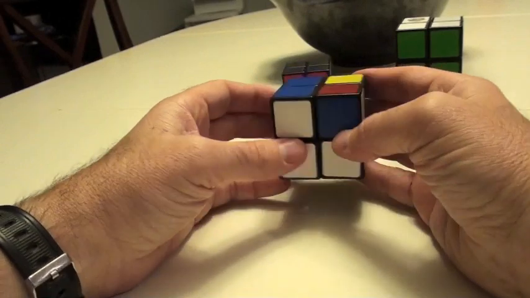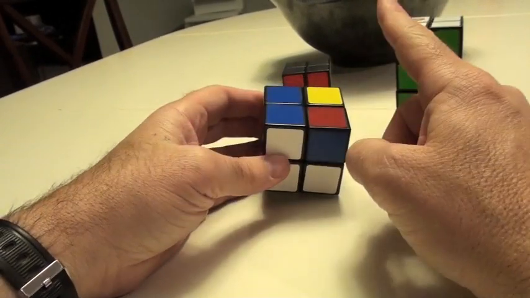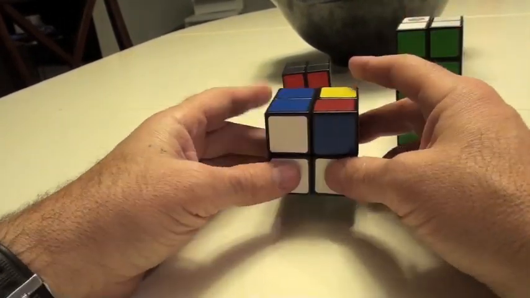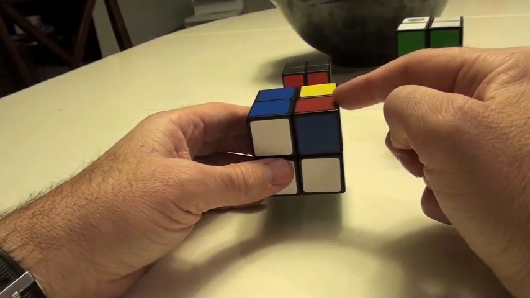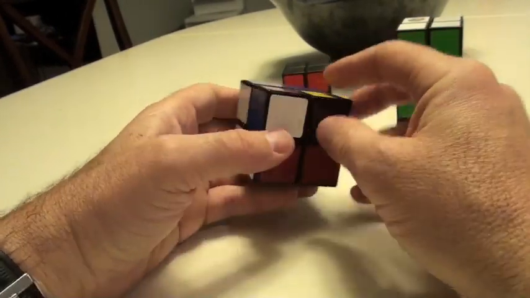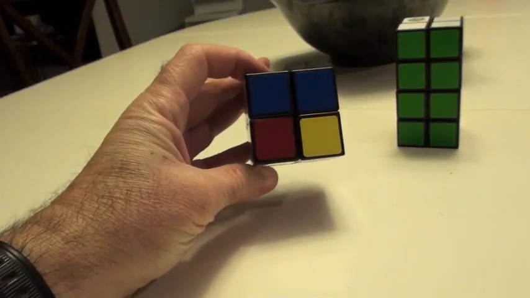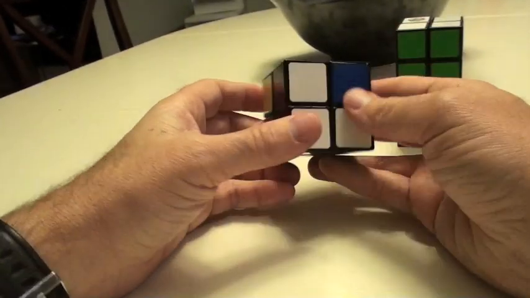Tip it upside down. What we're going to be doing is one algorithm and one algorithm only, and that's going to be corner swaps. Now these are all corners. An edge is something that's in between two corners. Being a 2x2, it ain't got none, so there isn't any of that.